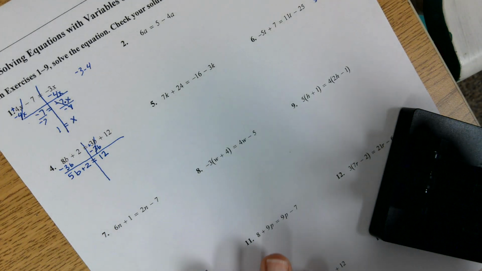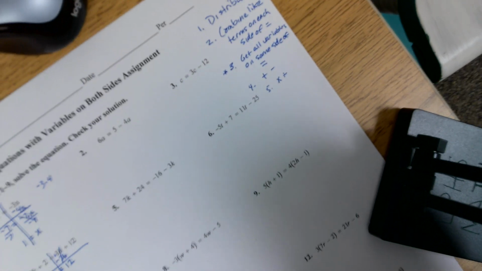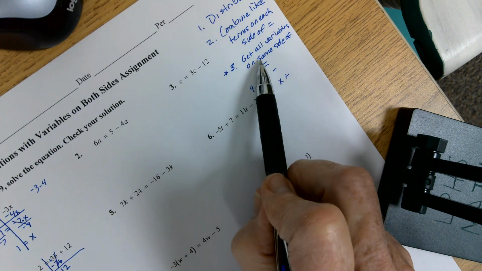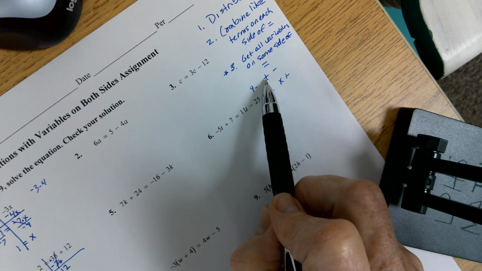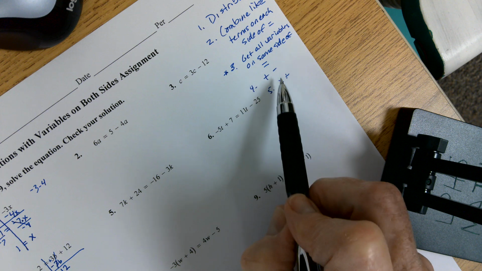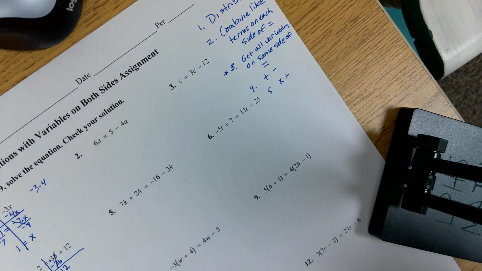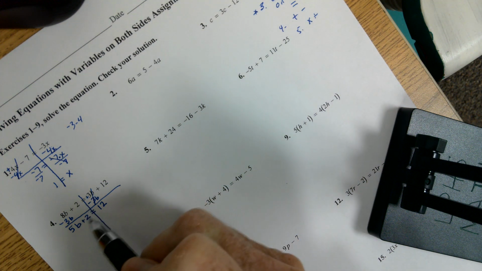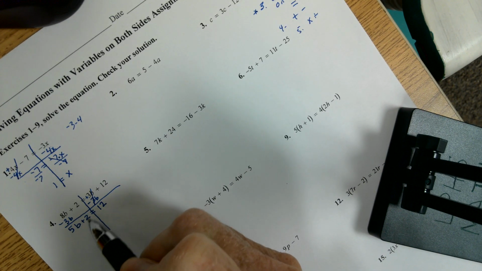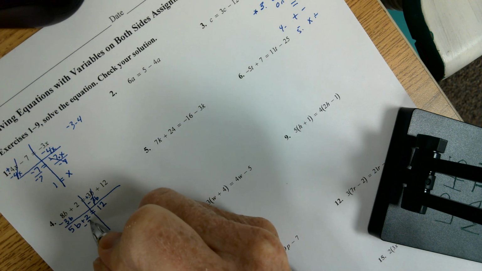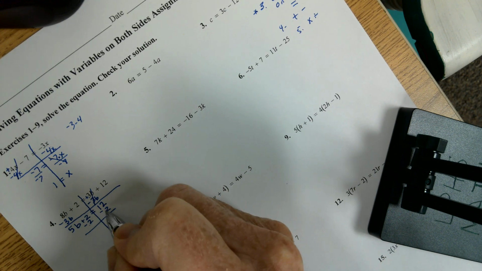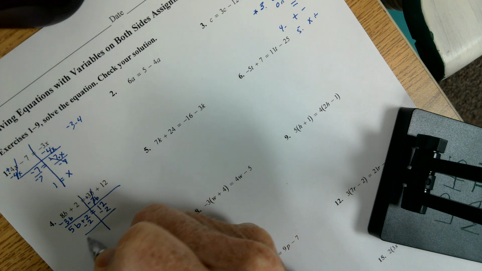Now, I go back to my list of how I do order. So I distribute, combine like terms, get my variables on one side, then add, subtract, then multiply, divide. So I always add, subtract first. This one that's hanging out loose here, I get rid of first. Opposite or inverse of add 2 is subtract 2. I do to both sides, opposite operations to opposite sides.